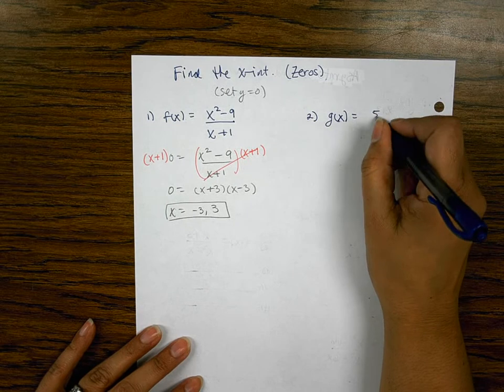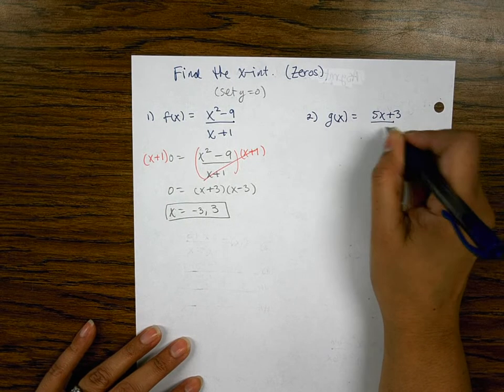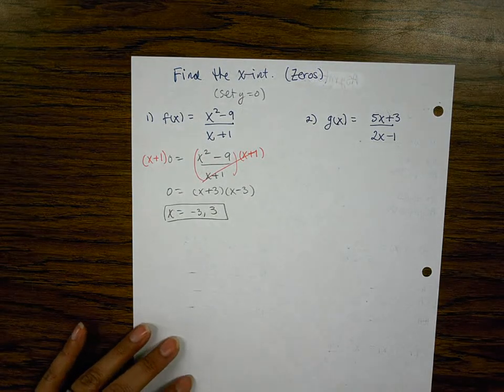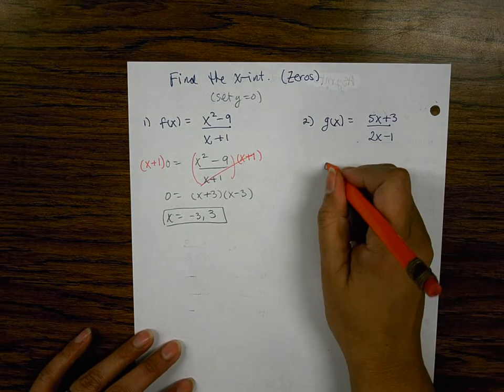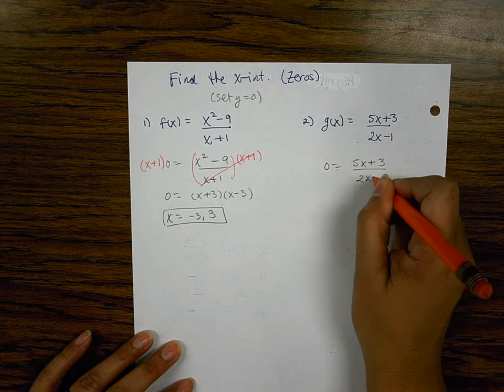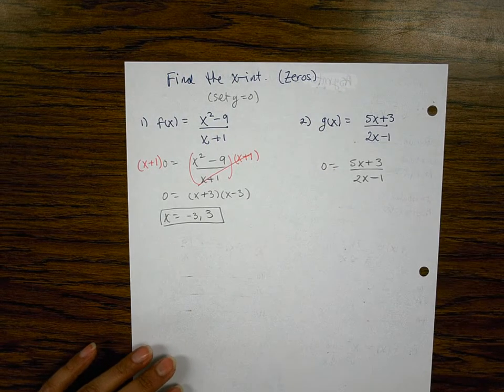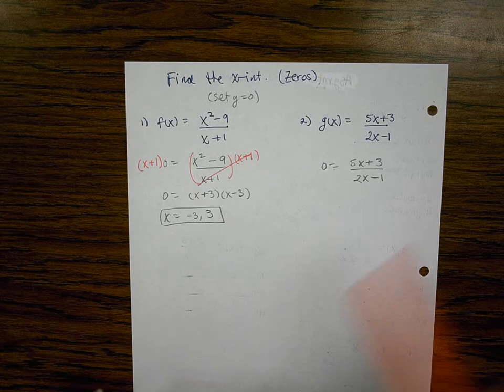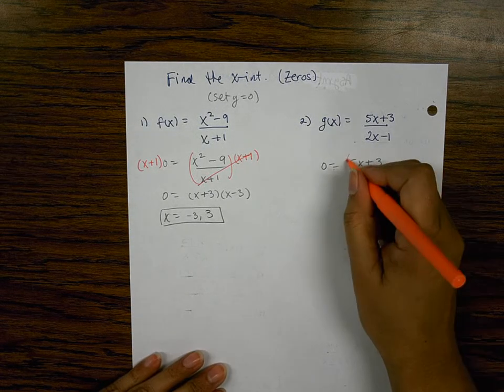Number 2, g of x equals 5x plus 3 over 2x minus 1. Set the equation equal to 0. 0 equals 5x plus 3 over 2x minus 1. Multiply both sides by the 2x minus 1.